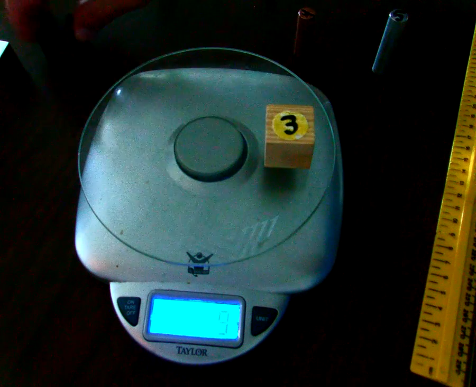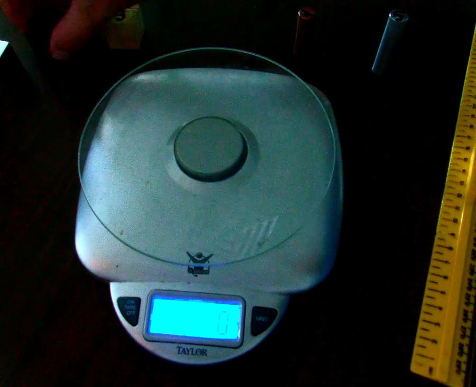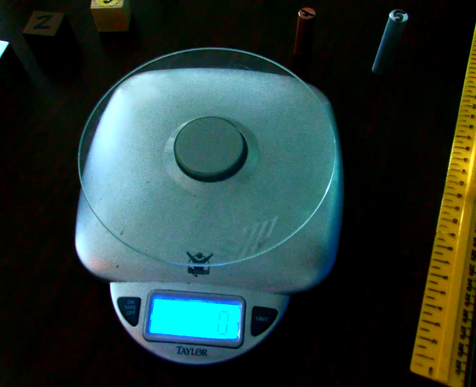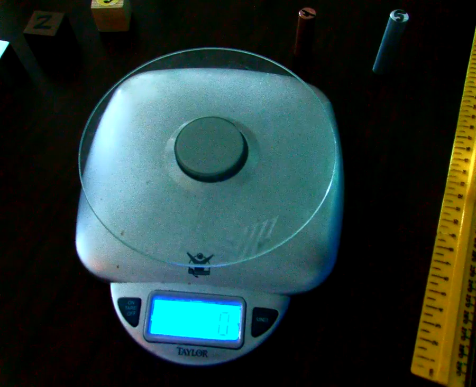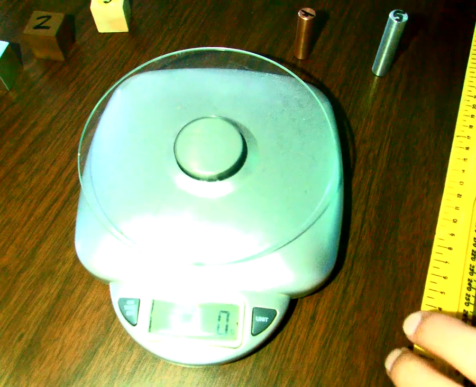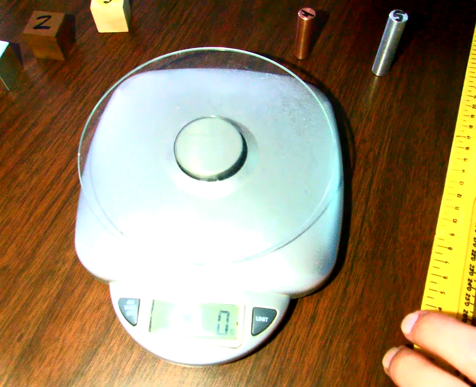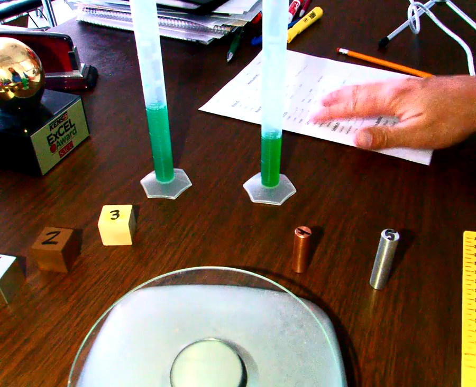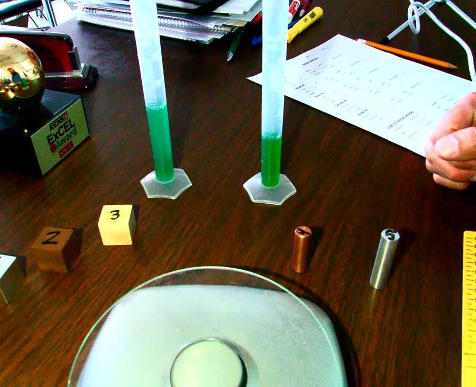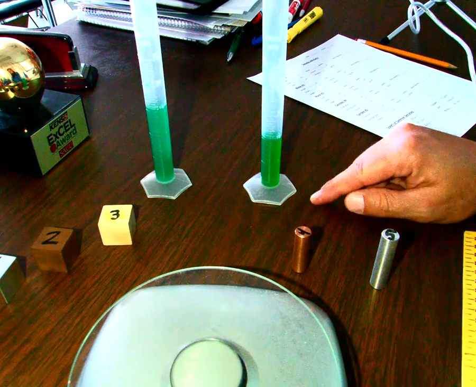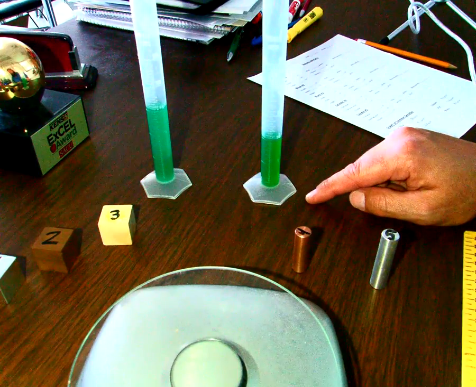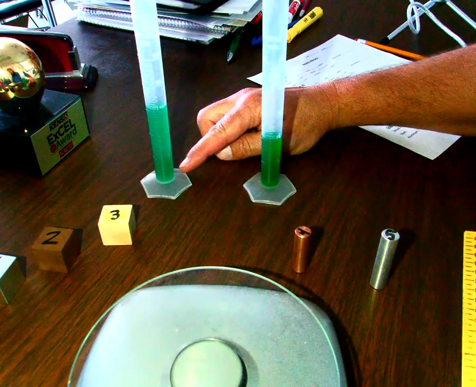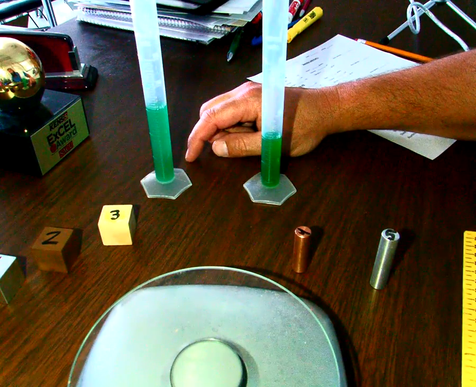So that's the block portion, or cube portion, of our density lab. Now what we're going to move to is how to find the volume based on water displacement. We're going to be using these 2 graduated cylinders. In this graduated cylinder on the right, there is 10 milliliters of colored water. And this graduated cylinder on this side, there's 15 milliliters of colored water.